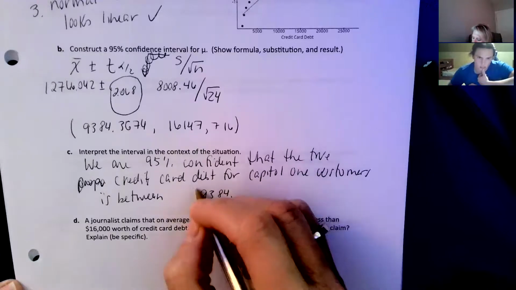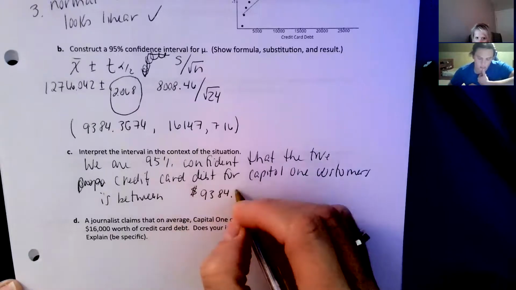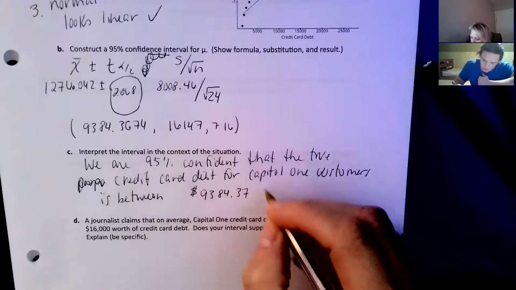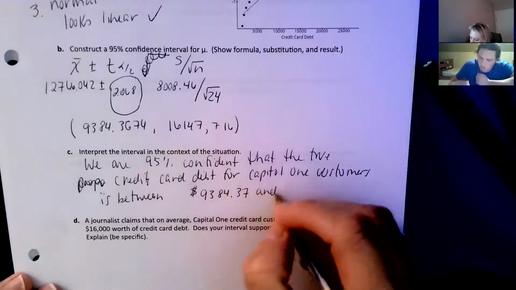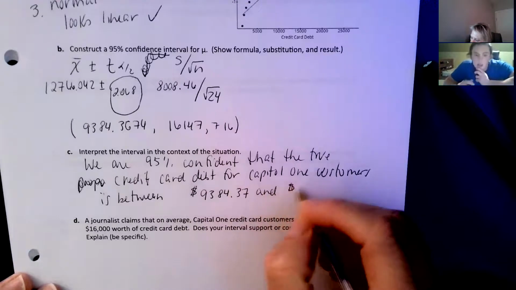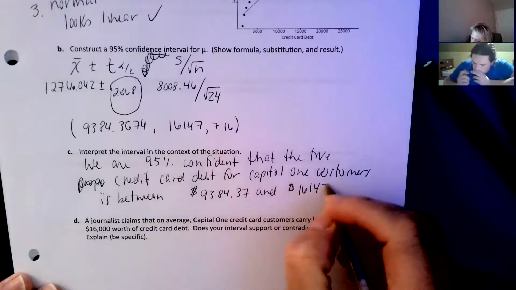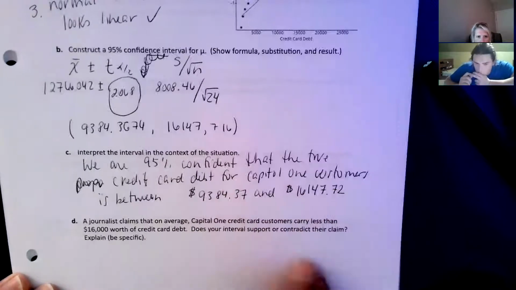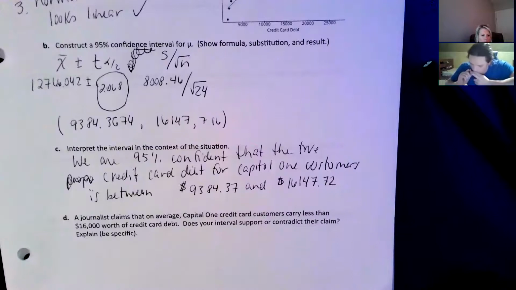Yep, and that's going to be dollars, right? Make sure you have your units on there, everybody. So $9,384.37 and $16,000.72. Yep. Awesome. Thank you.